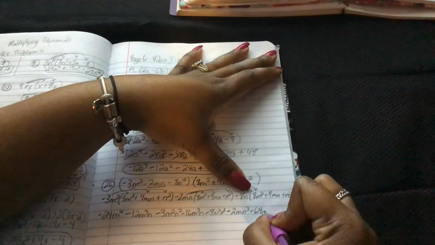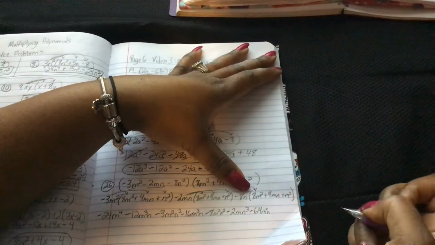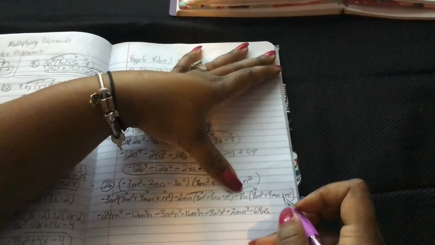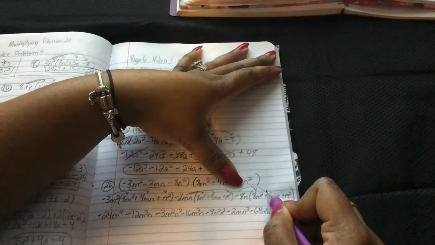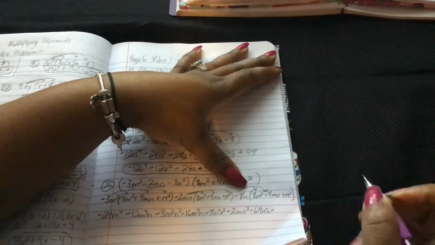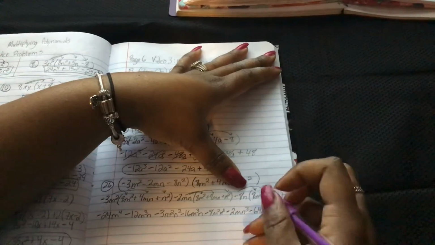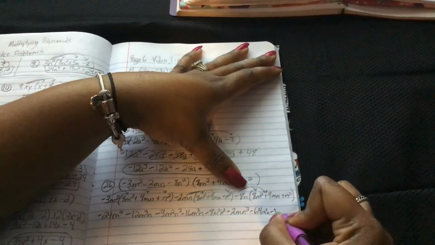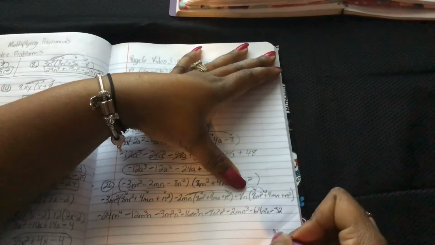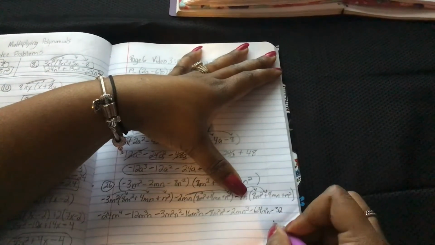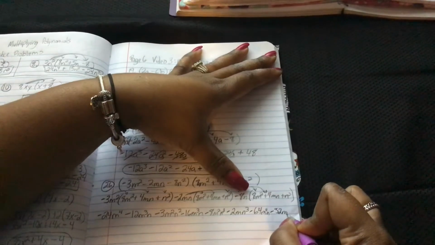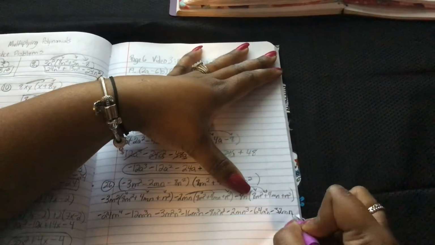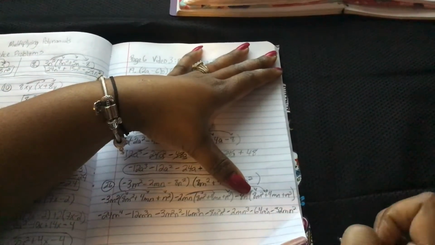M comes first, so it's m to the second, n. I'm going to run out of space, so I'm going to have to go down. Negative, this is going to be 32. M comes first, so we put m, n to the second. N times n is n to the second.